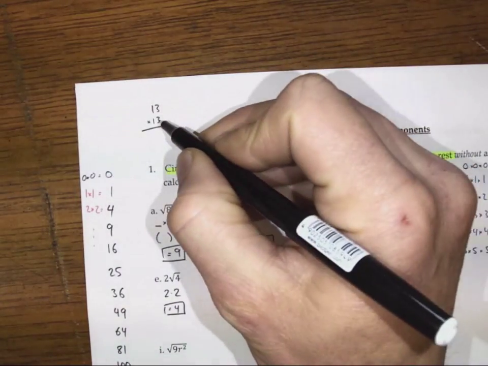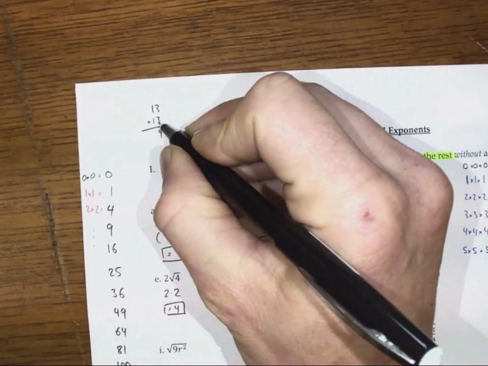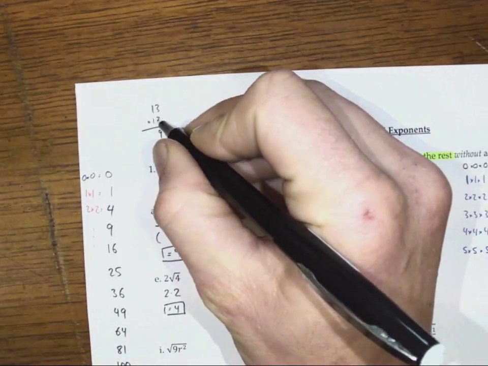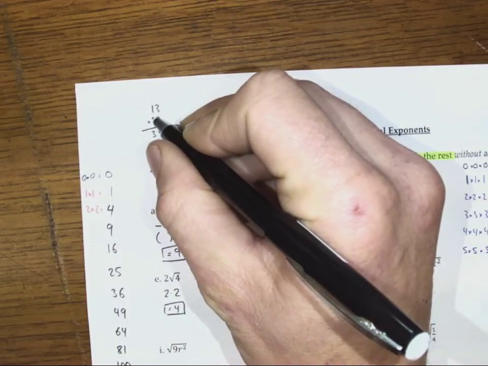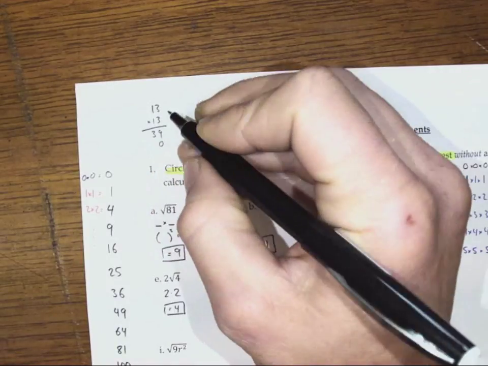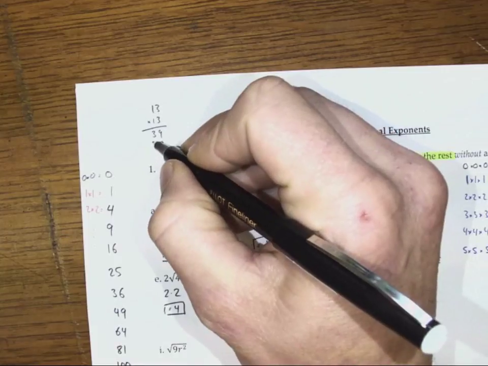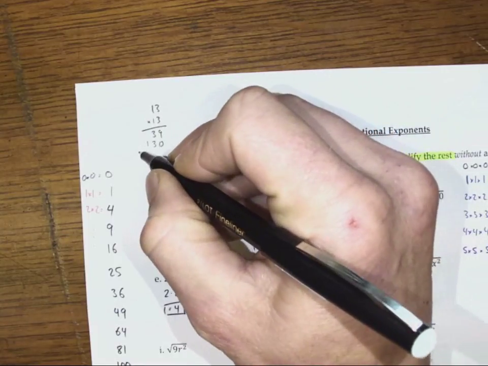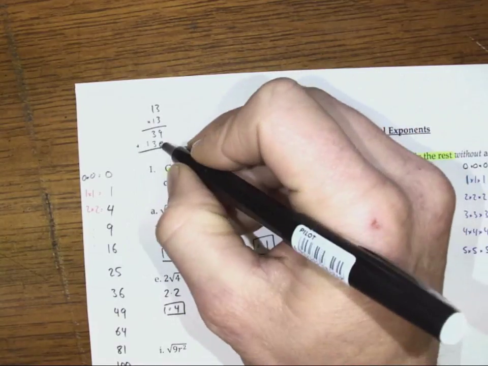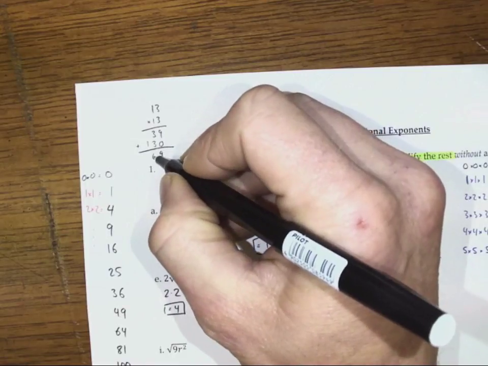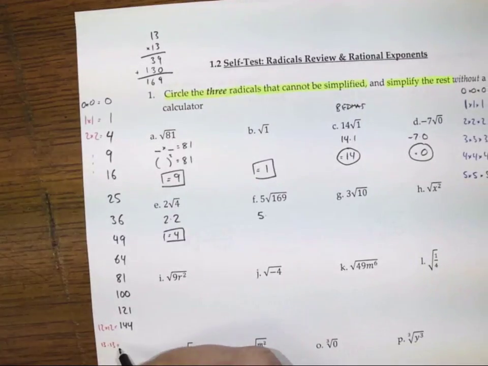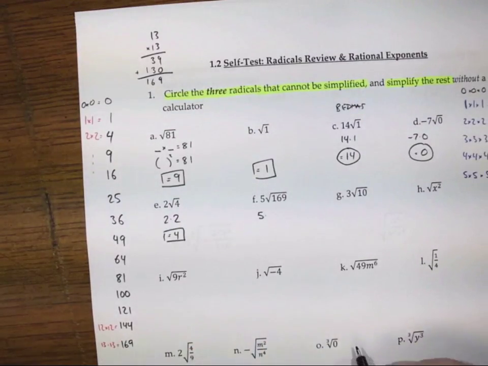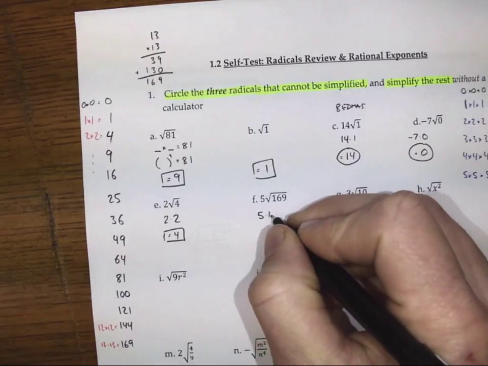We multiply this 3 by 3 and get 9, and 3 by this 1, I get a 3. Then I'm going to move over to this 1, but that's in the tens place, so I add a 0 here. I'm going to multiply my 1 by 3 and get 3, and my 1 by 1 to get 1. And then I'm going to add these together. 9, 6, 1. Okay. Now it looks like 169 is actually 13 times 13. So that means the square root of 169 is actually just 13.